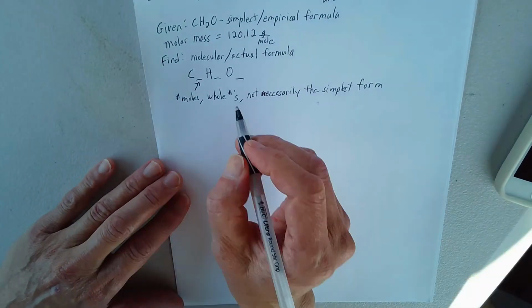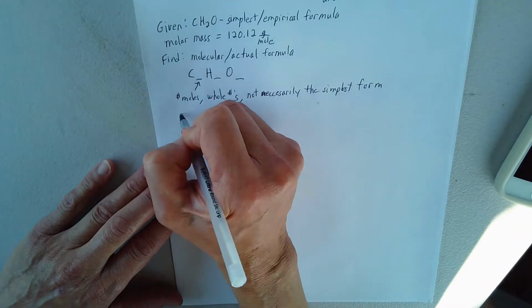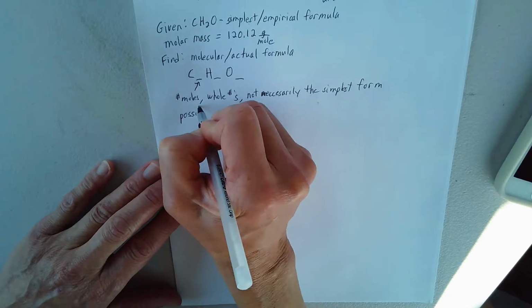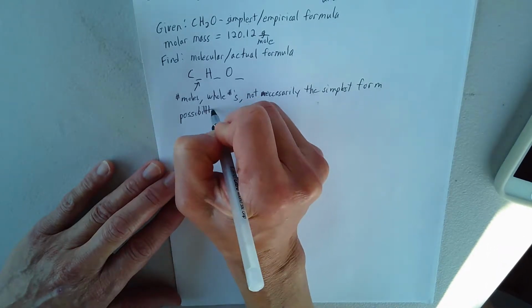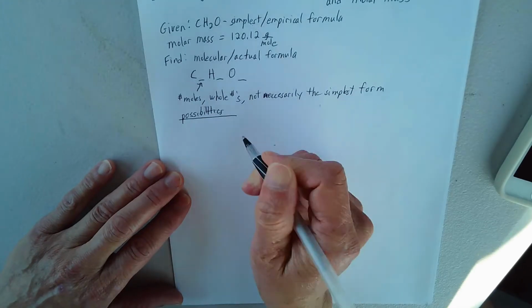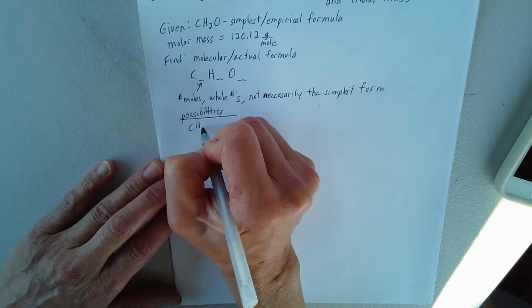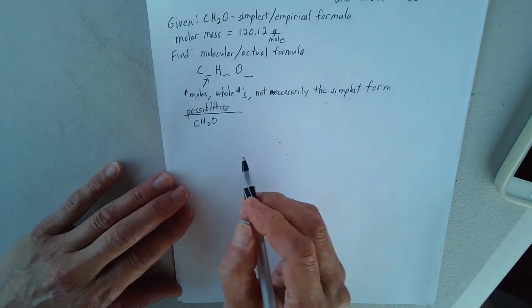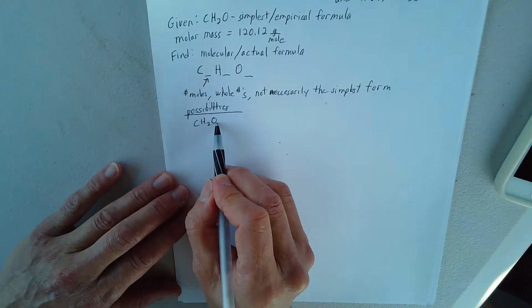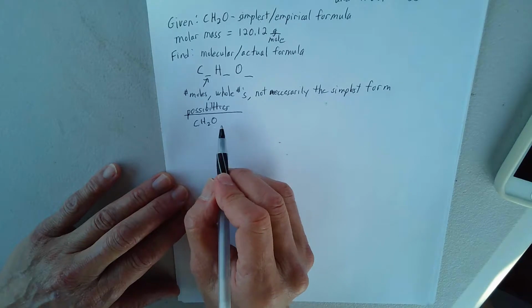So what we want to do now is think of the possibilities, just to get a general idea of where we're heading. It could be the simplest formula, CH2O, we don't know for sure. Or it could be another formula with carbon, hydrogen, and oxygen in the same proportion of 1 to 2 to 1.